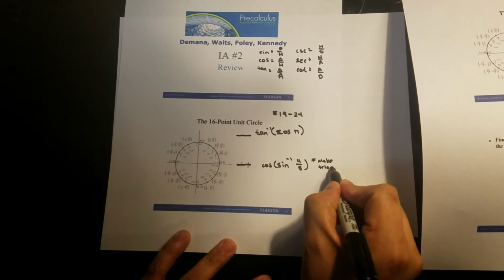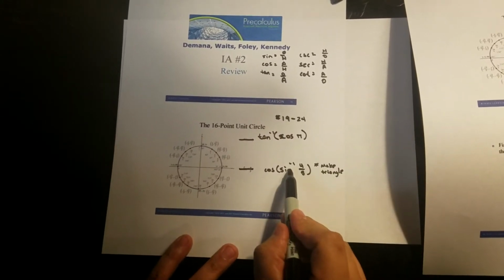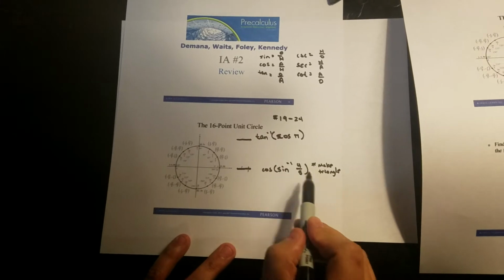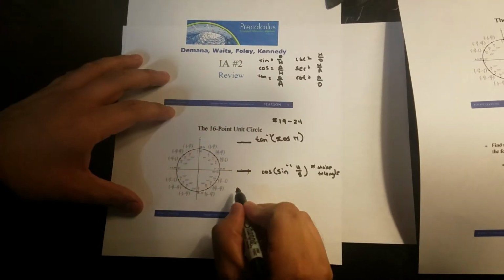you have to make a triangle. So look for the inverse. Is it on the inside? If it is, you make a triangle. So we're going to do that over here.